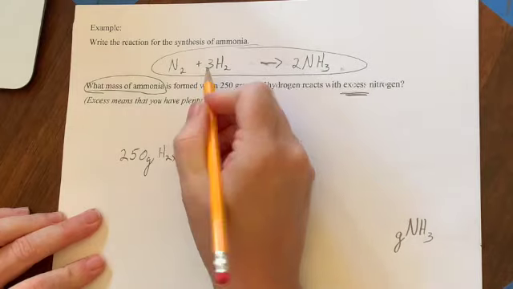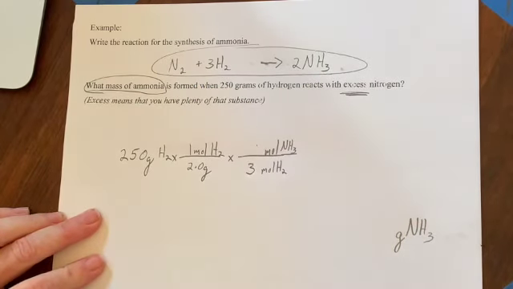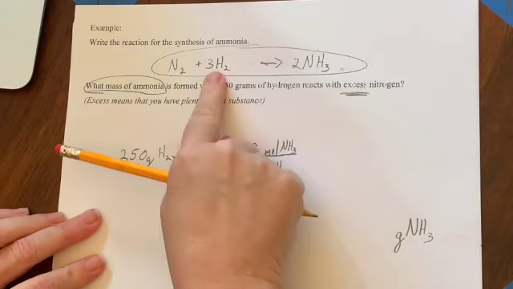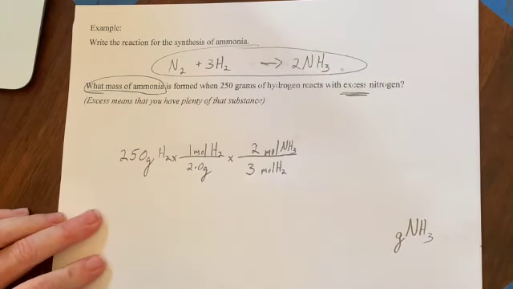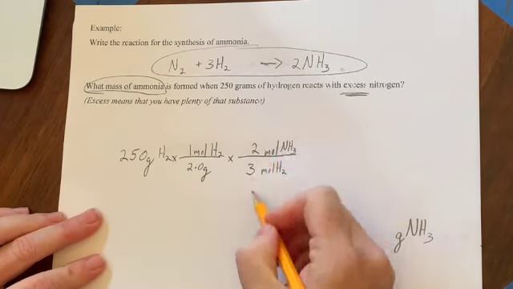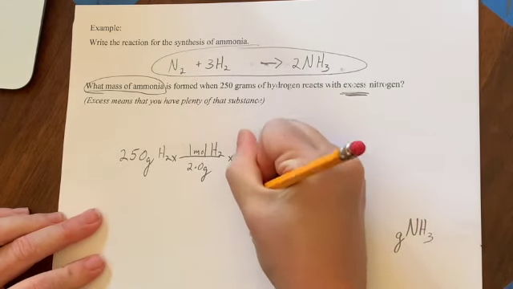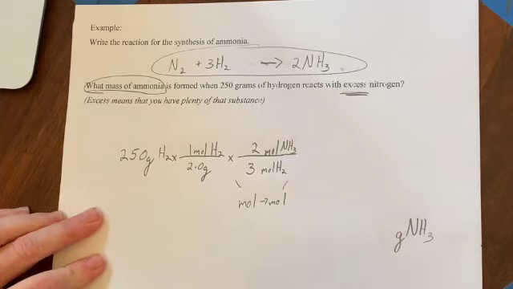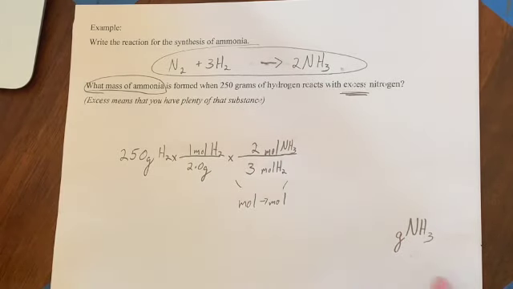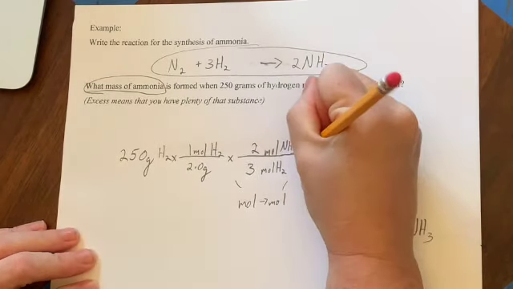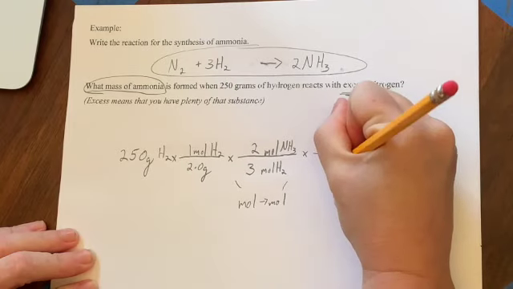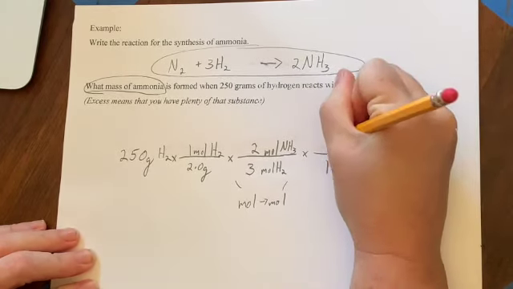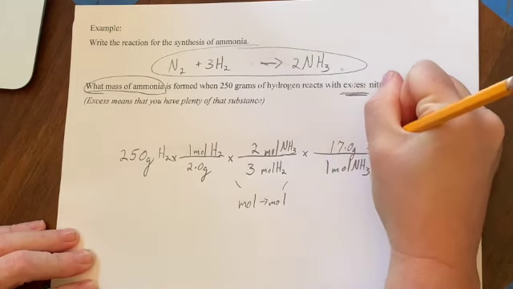All right, in front of H2, I have a 3. In front of NH3, I have a 2. For every 3 moles of hydrogen that react, you get 2 moles of ammonia. This is your mole to mole. All right, really important. Great. So if I were to stop here, I'd have moles of ammonia, but I asked for mass, so it's going to take me one more step. In 1 mole of NH3, the molar mass is 17.0 grams.